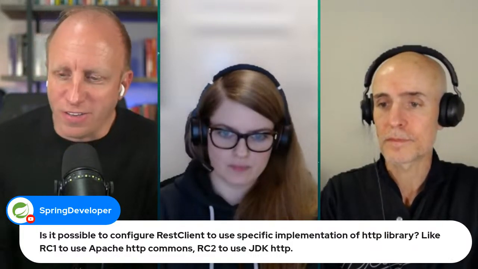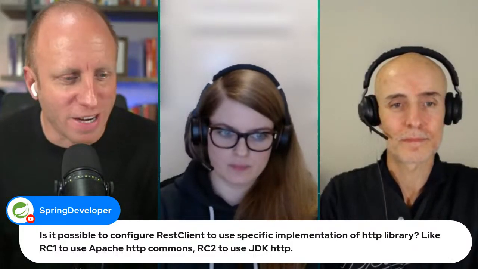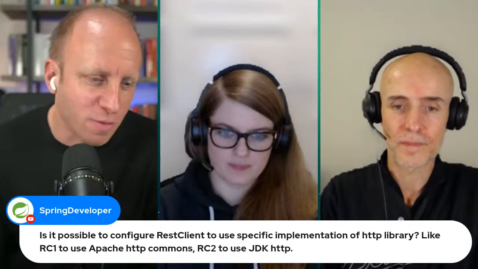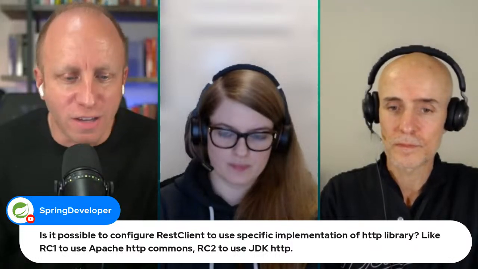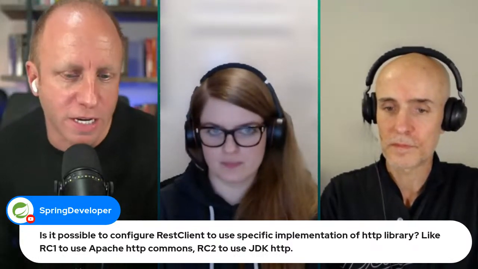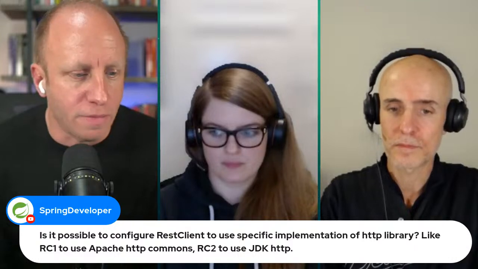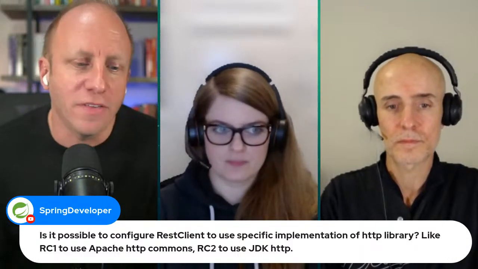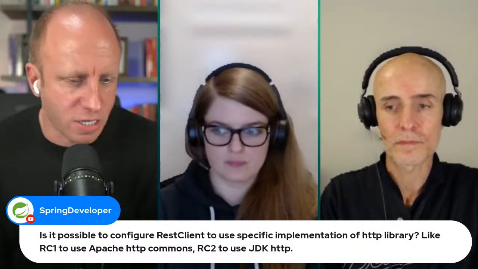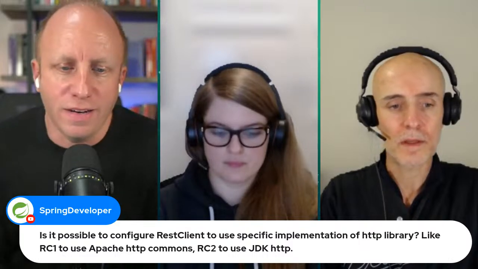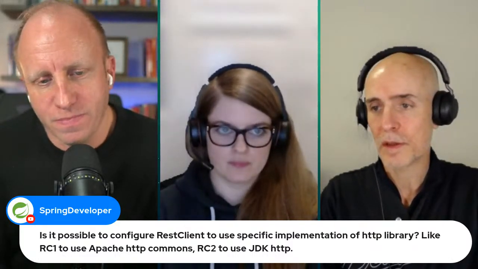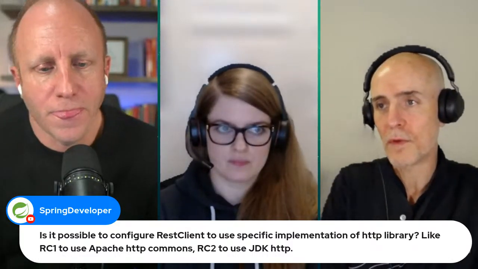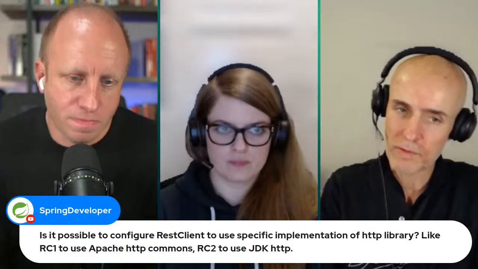Cool. And along those lines, you just brought it up, but we got a question as well. Is it possible to configure the REST client to use specific implementations of an HTTP library, like Apache Commons, RC2, or the JDK HTTP client? Yep, absolutely. If you know the RestTemplate, you know the RestClient.